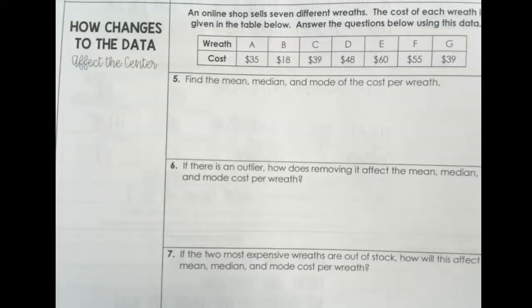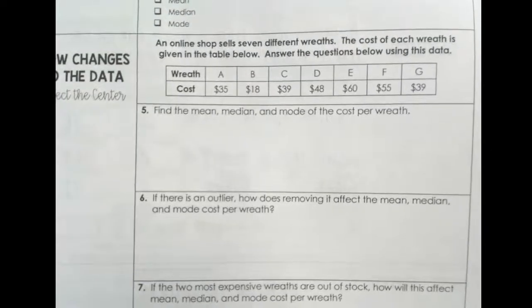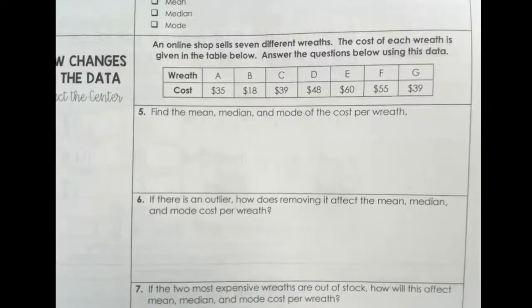All right, how does the mean change the data? So here I have a set of data about the cost of a wreath. And so we want to answer the questions below. So we want to find the mean, median, and mode of the cost of the wreaths. So do that on your own and come back and check.